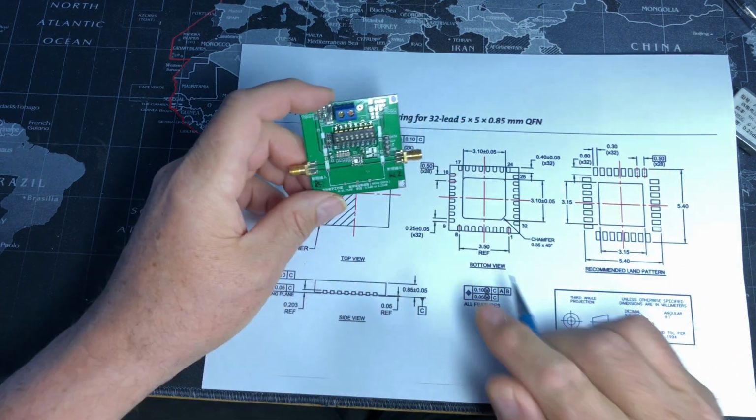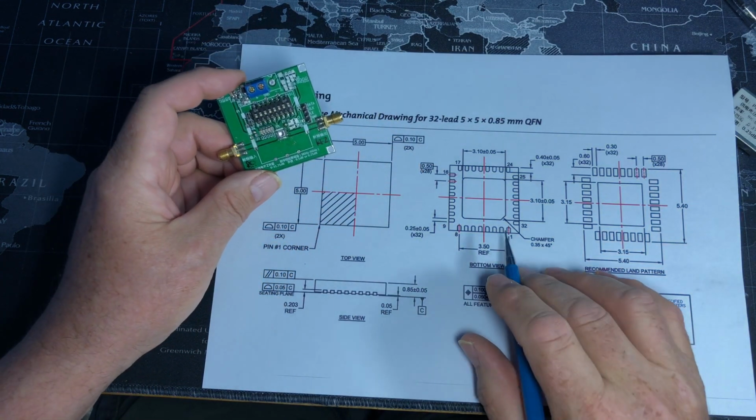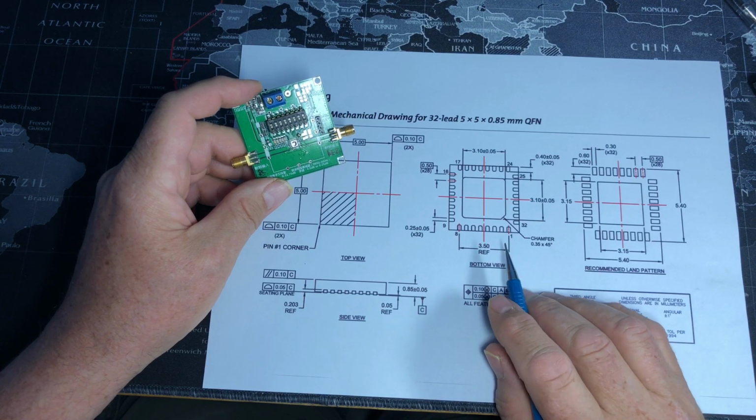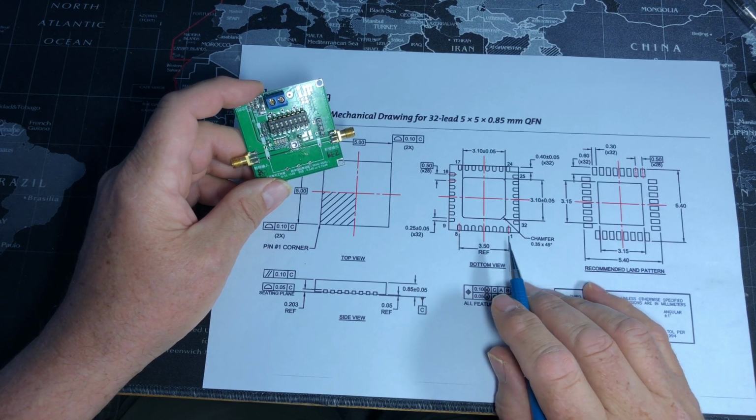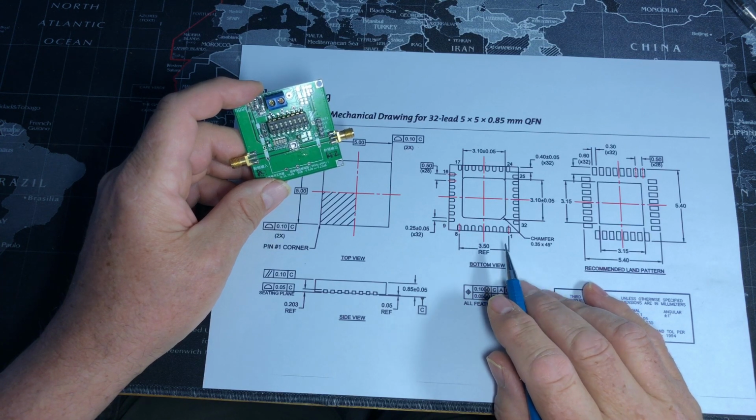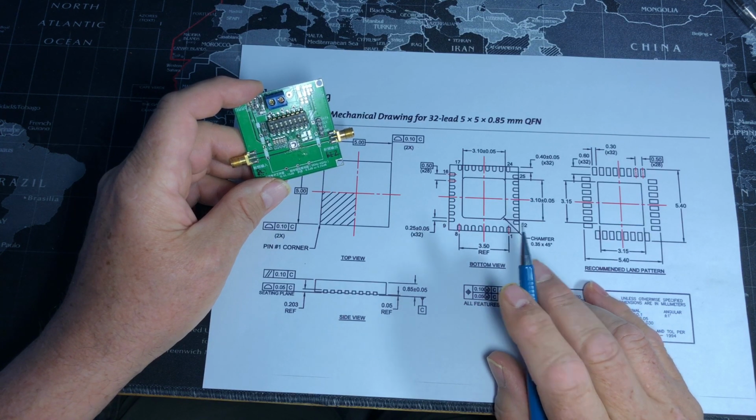So it's tricky. And I'd never actually hand soldered one of these small devices before, so I wanted to try different techniques of soldering that.